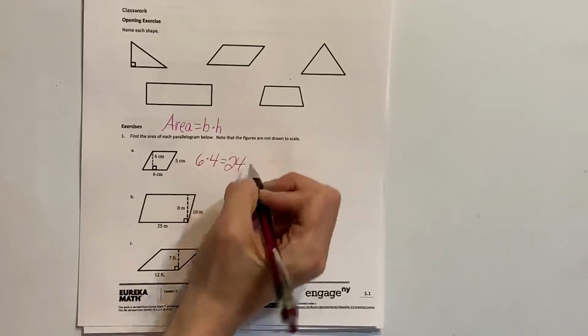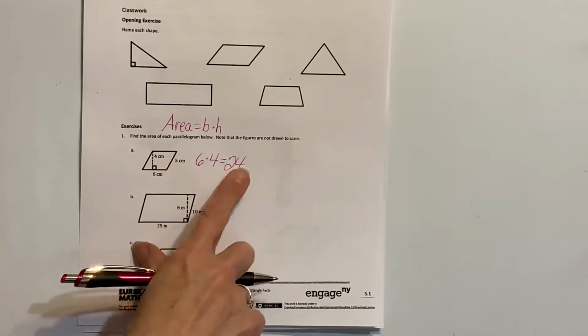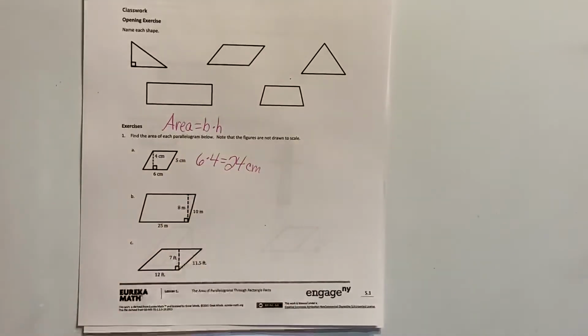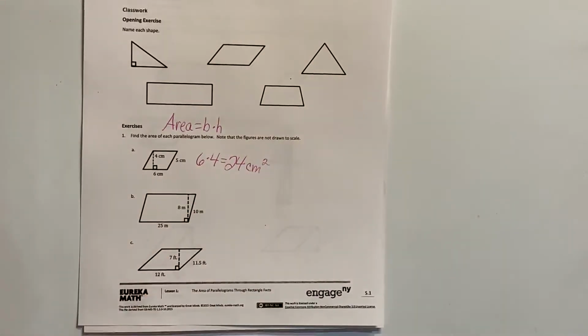This is a basic fact, 24. I have to go back and take a look at the measurement. I need to have the measurement there to have a correct answer. So it's centimeters, and we always measure area in squares or square units. So it's centimeters squared.